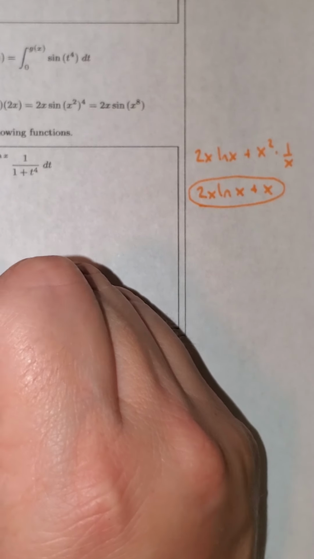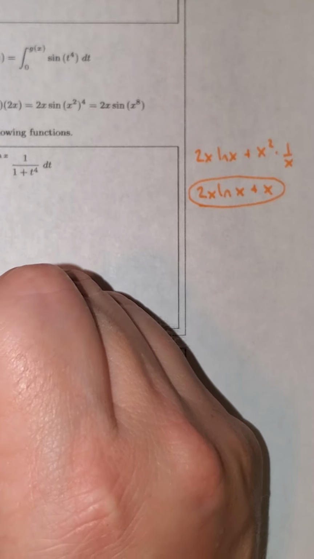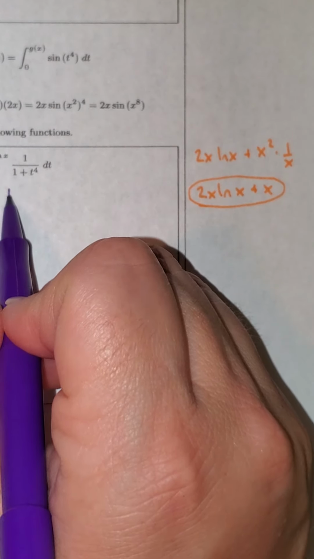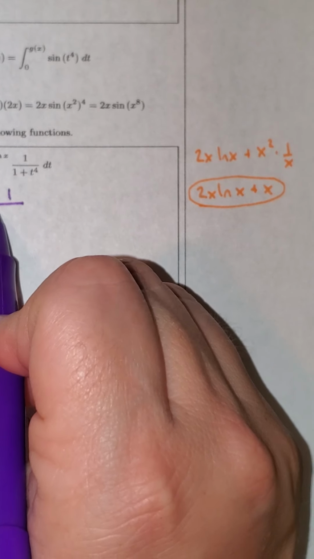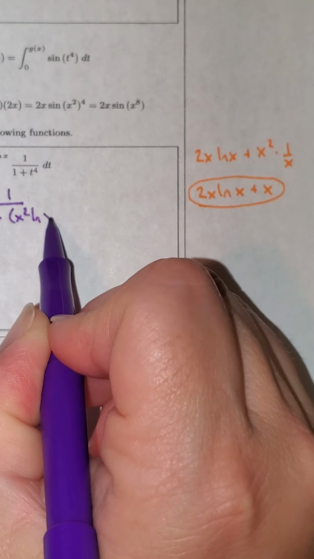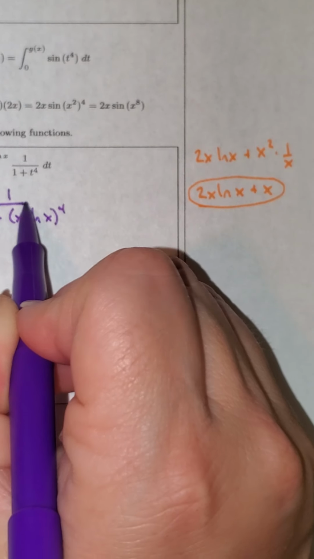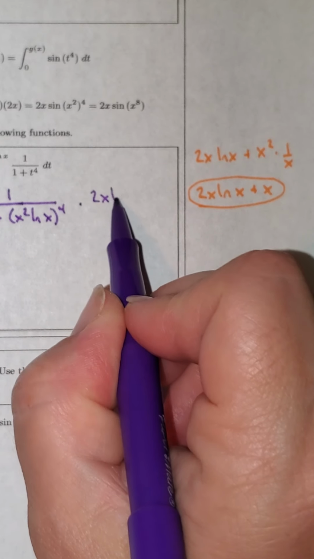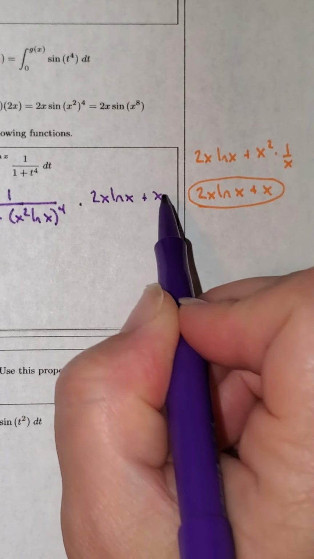So dj dx will equal 1 over 1 plus x squared natural log of x to the 4th power, and then times 2x natural log of x plus x.